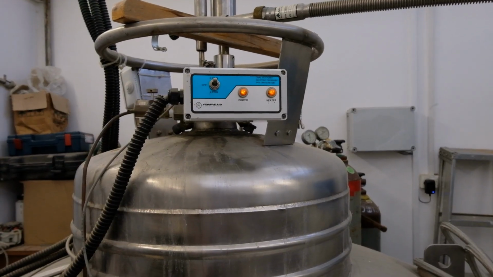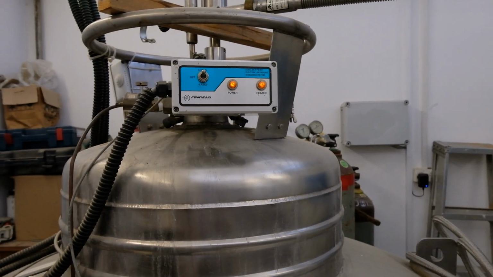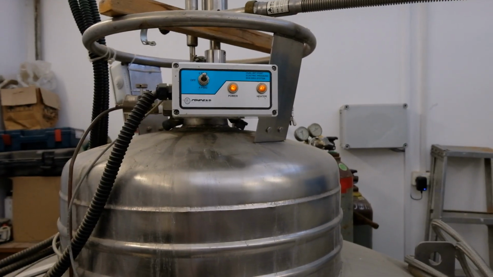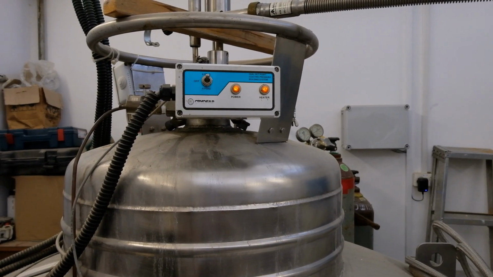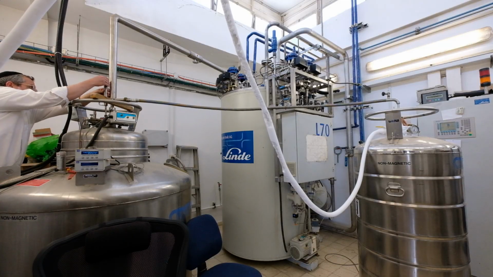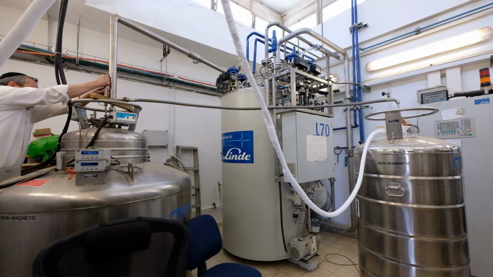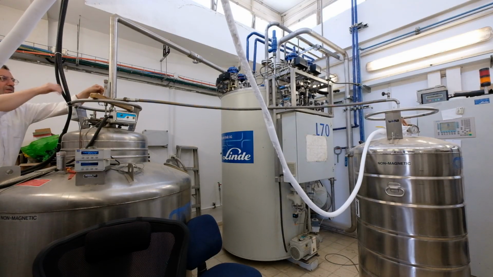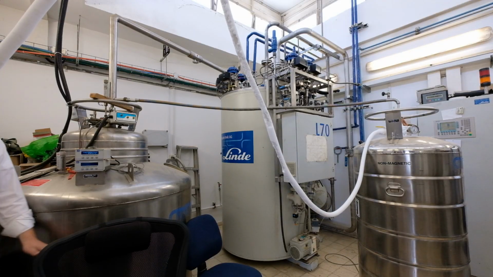Since it was going very slowly, we added a little pressure by putting the heater on. So now we're closing off. We reached the requested weight.